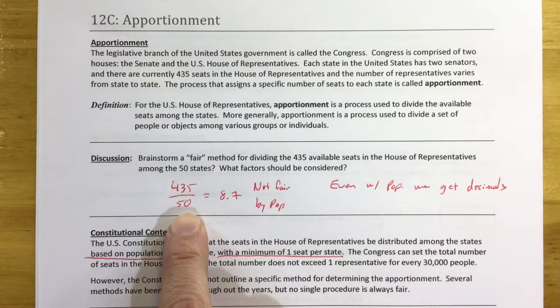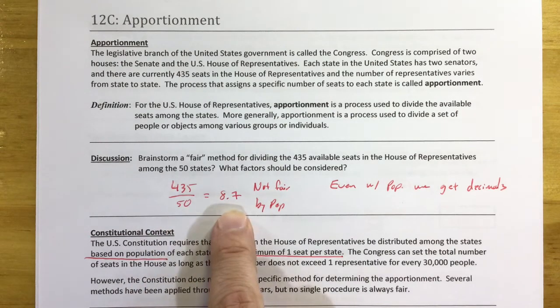You can't divide it up amongst the 50 states because then you're going to say, all right, every one of the states is going to get 8.7 seats. Well, that's not fair to the states that have higher populations. In addition, the other problem that we get is this concept of a decimal and how you're going to deal with that part of it.